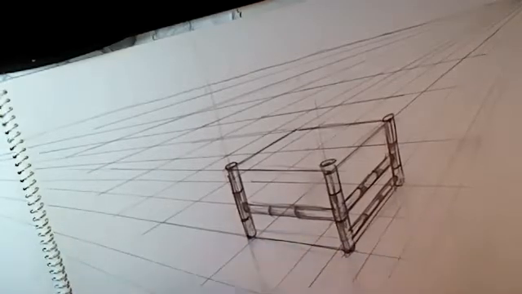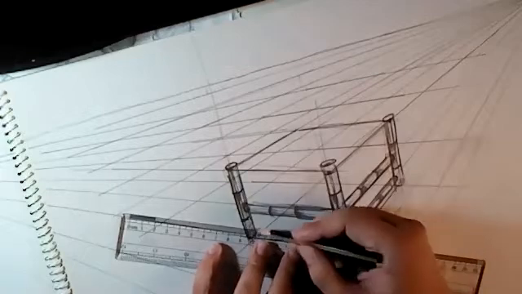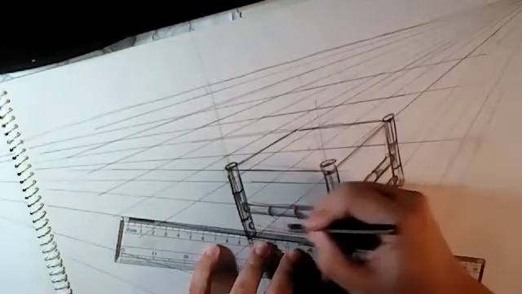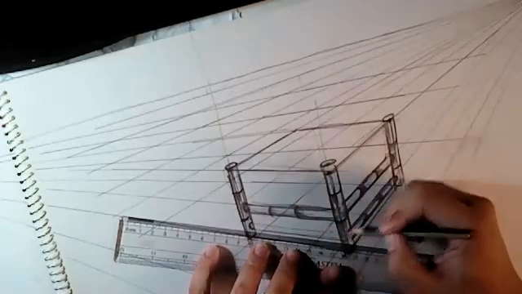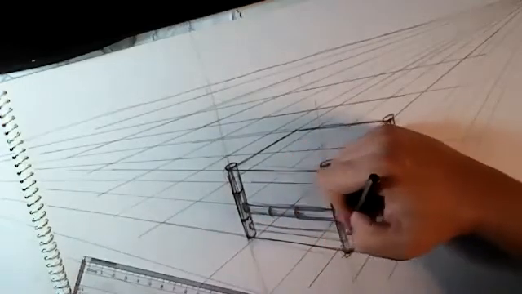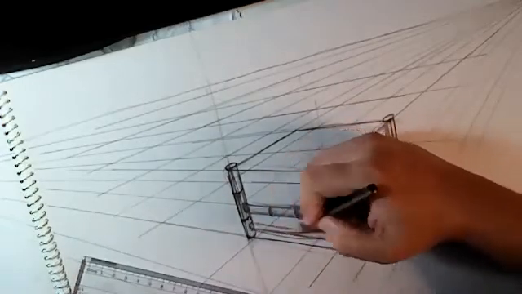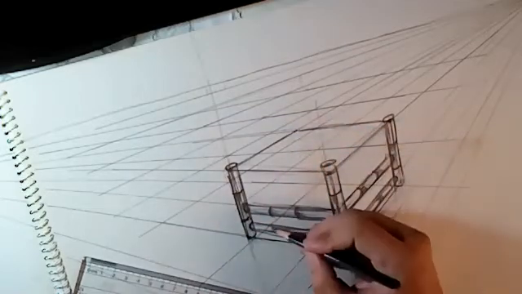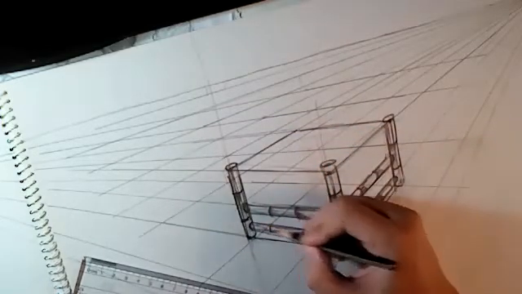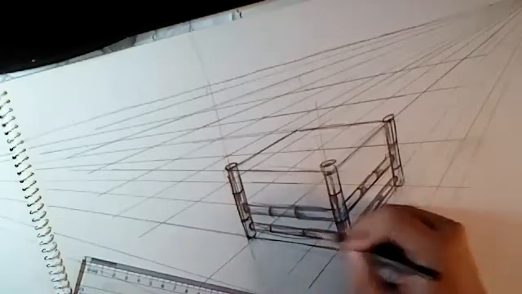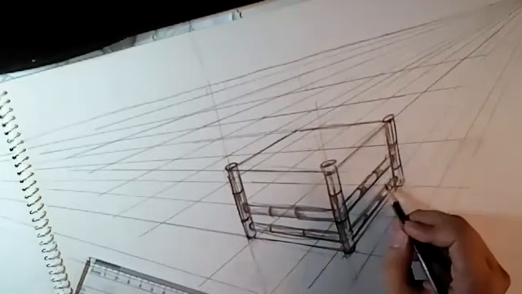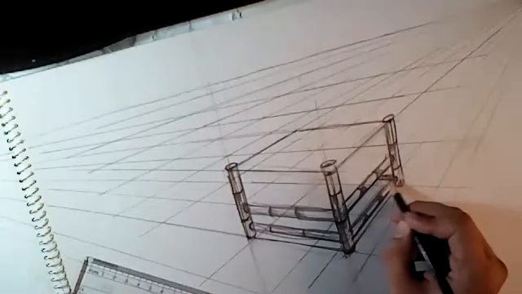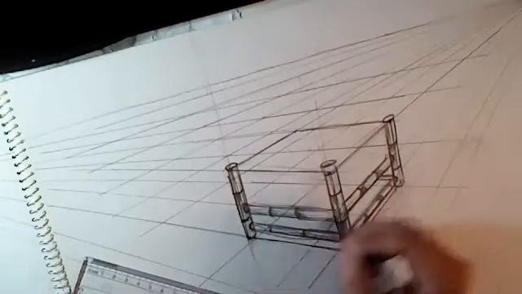Maybe we can use some rulers if you want. So yeah, you can use rulers when fleshing out the details of your object. And here goes another bamboo right here, which cannot be seen.